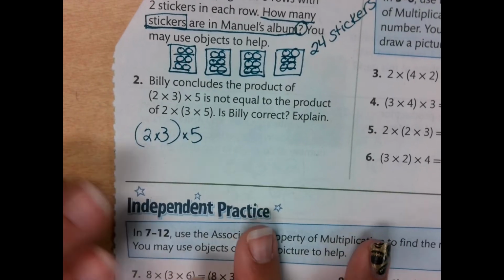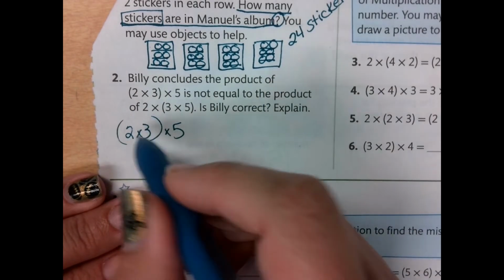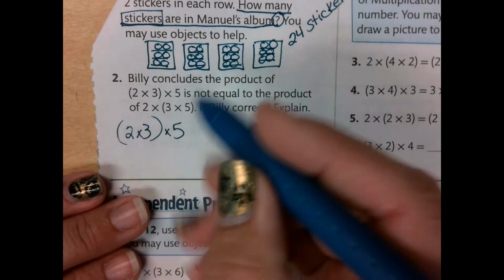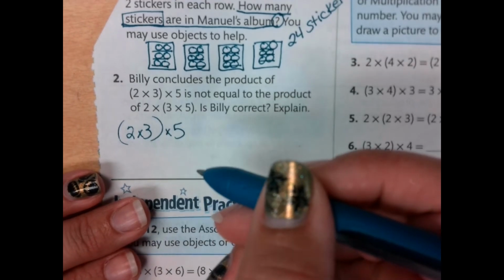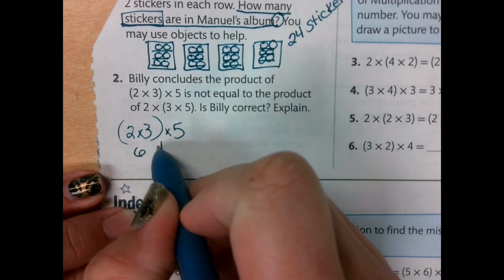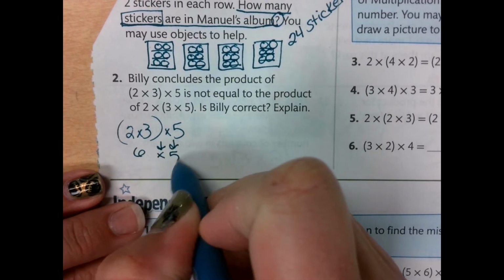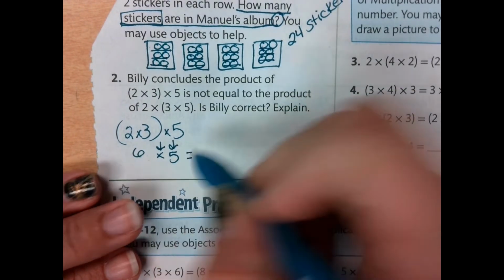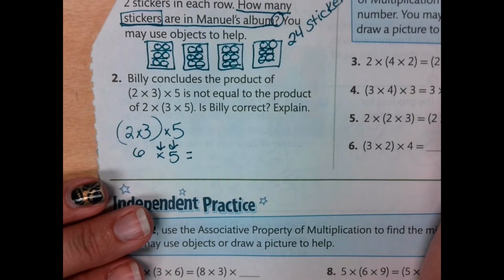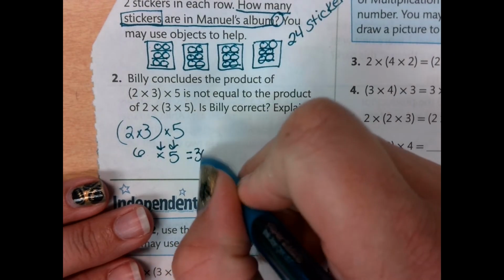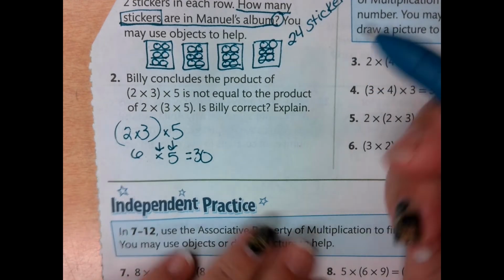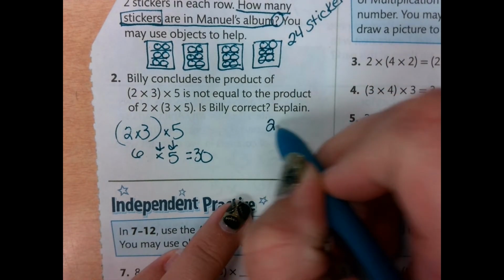Oh, I'm sorry, you can't see that. So 2 times 3 gives me what, guys? 6. So if I bring down everything else, 6 times 5. 6 times 5 is going to give me, okay, so that one equals 30. What if I do the other way?